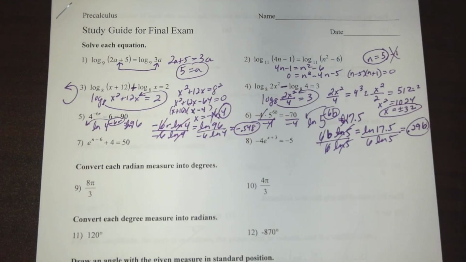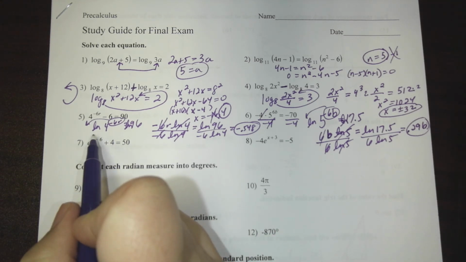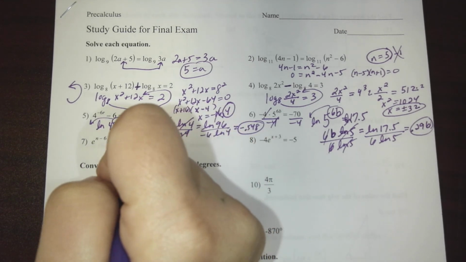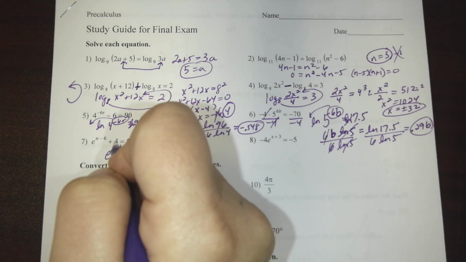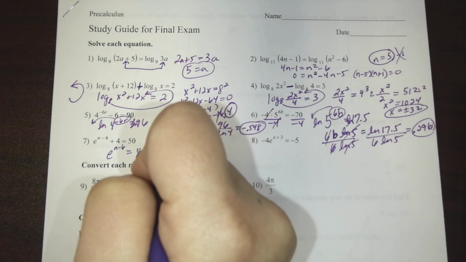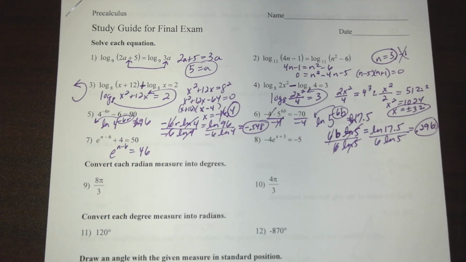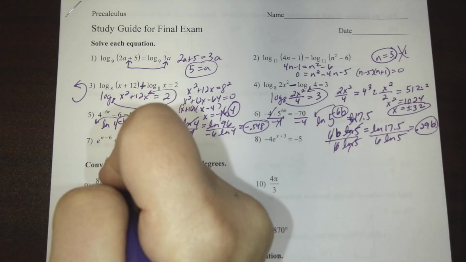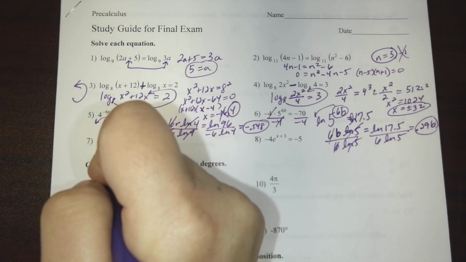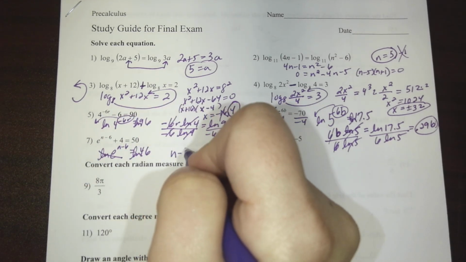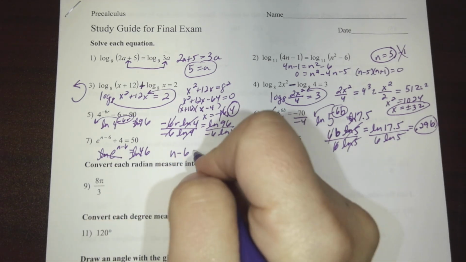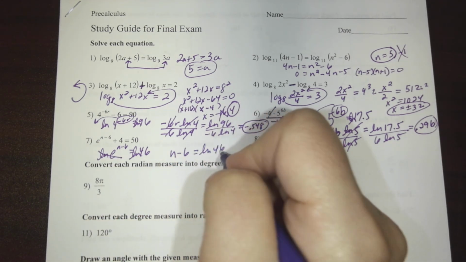All right, and then 7 and 8 are e problems. Again, you want to get the e with the exponent by itself, just like you did this. So you would have e to the n minus 6 equals, subtracting over 4 is 46. You're going to ln both sides because that's what gets rid of an e. You get n minus 6 on this side equals the ln of 46.